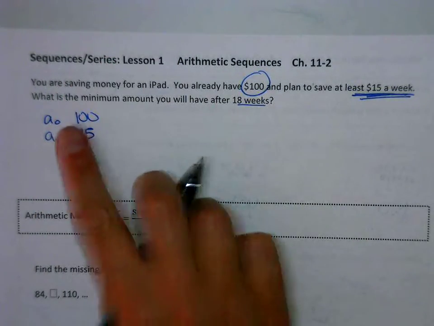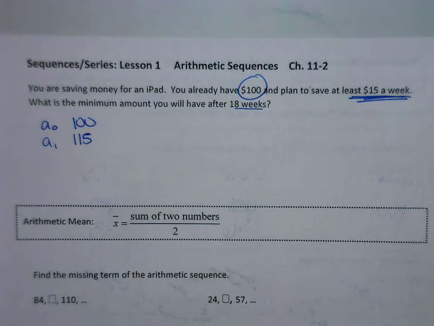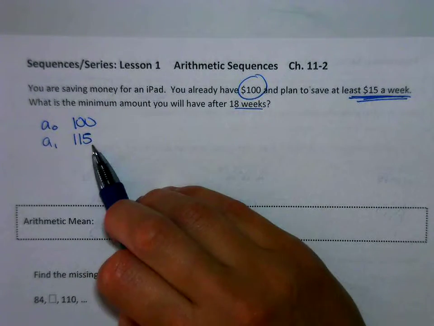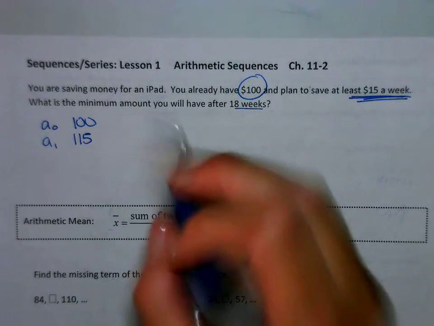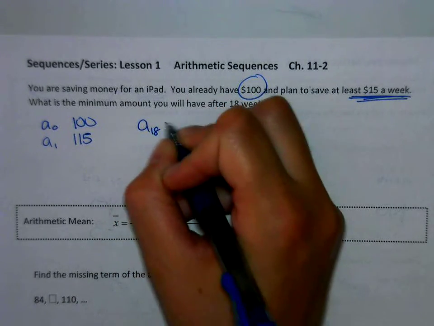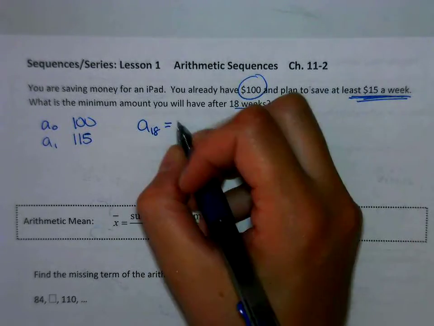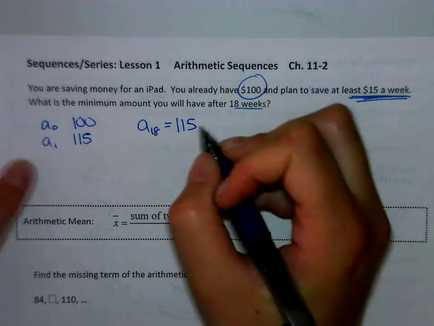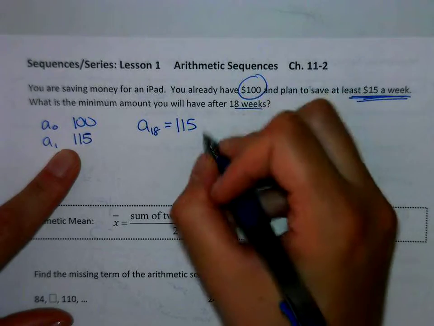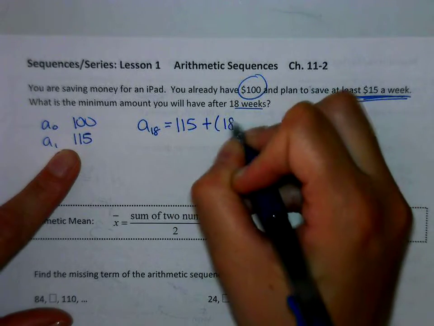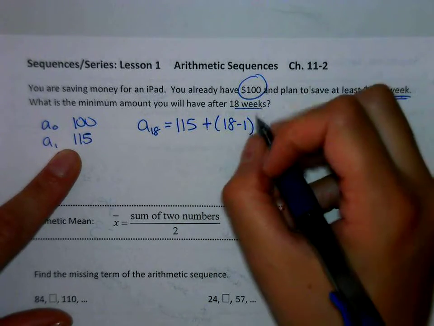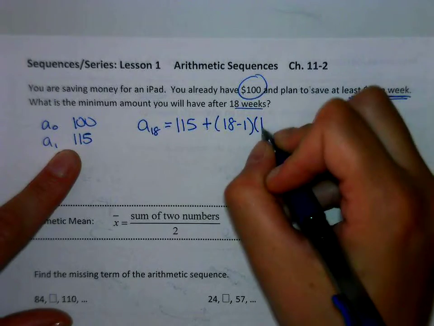So we're saying that we started with 0, which we're going to say a0, and after 1 week we're at 115. To find after 18 weeks, we can still use the explicit formula. So if n equals 18, we started with 115 on our first week, plus 18 minus 1, times a common difference of 15.